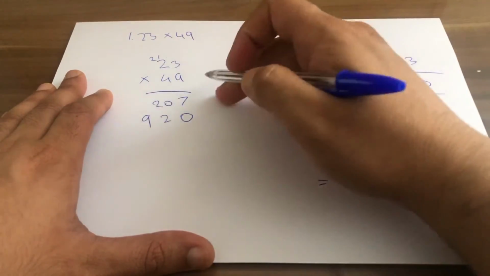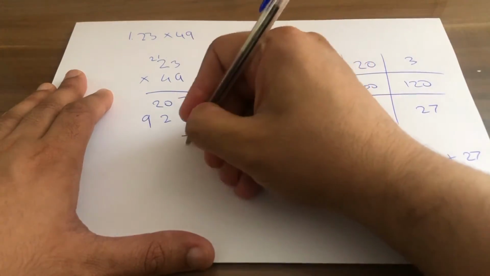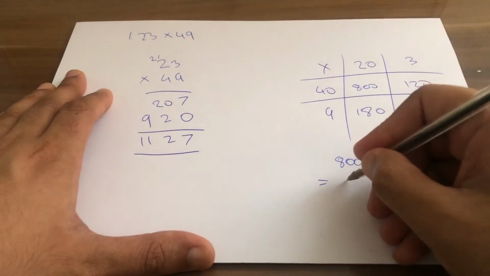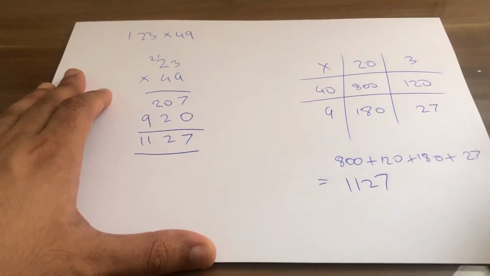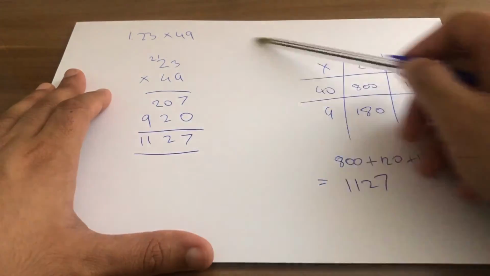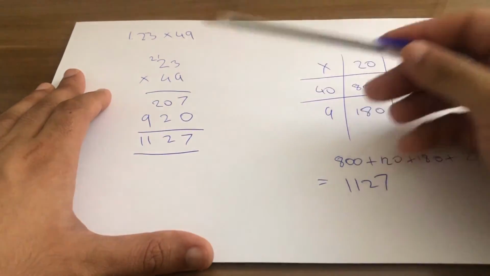And then we would add both together. 7 to 11. And so that's the final answer, 1,127. Both answers are the same using different methods, grid and original.